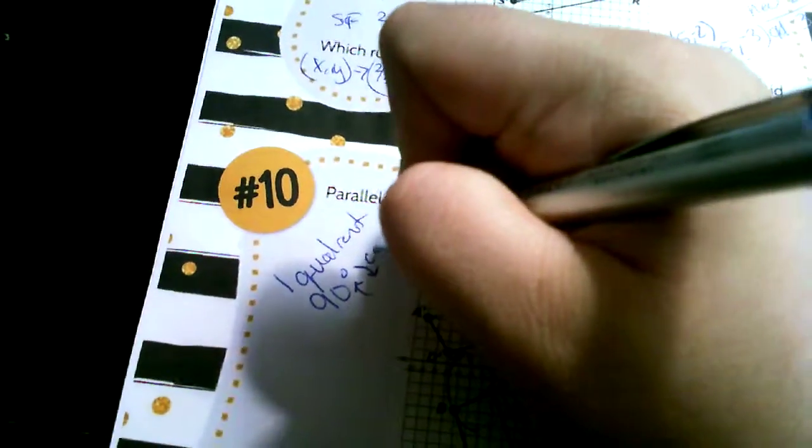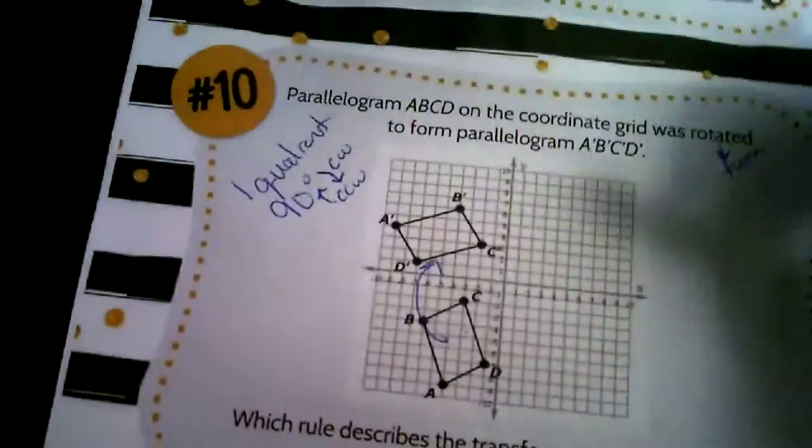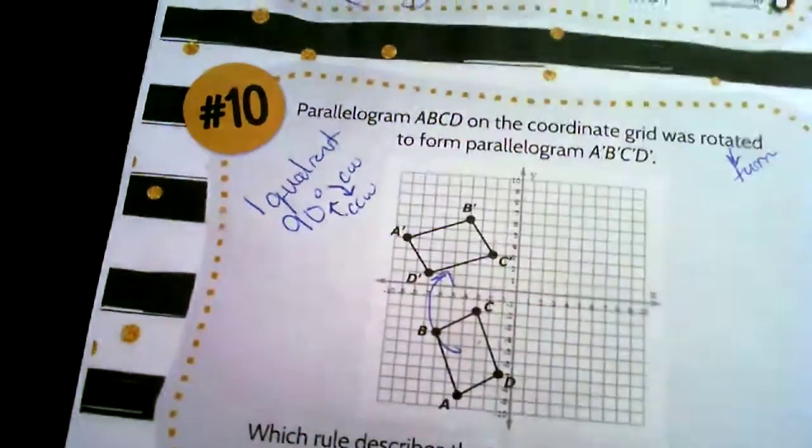Therefore, it is only 90 degrees in either direction. We have to determine if it's 90 degrees clockwise or counterclockwise. This is clockwise. This is CCW, counterclockwise. So it goes from here to here. That's going against the clock. So it's going to be 90 degrees counterclockwise.